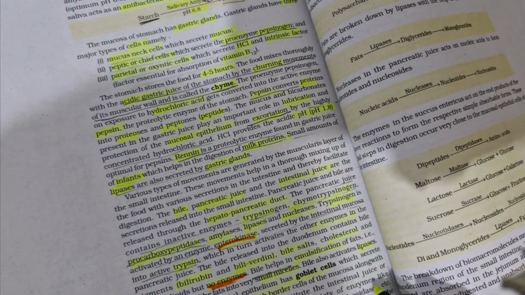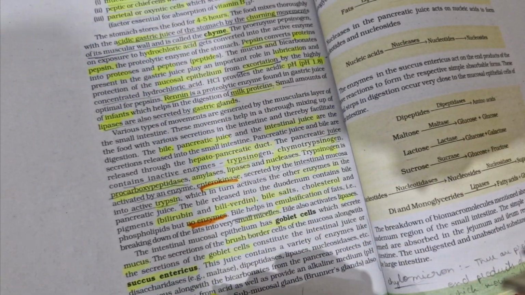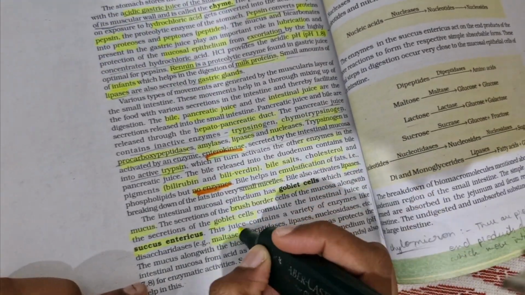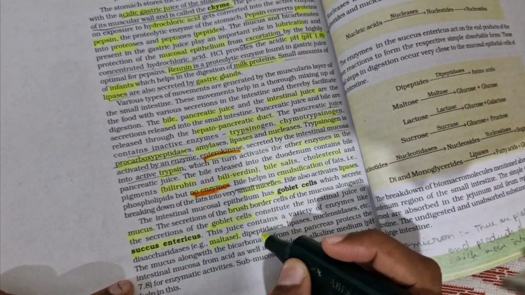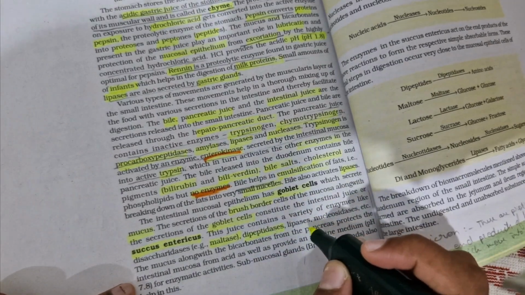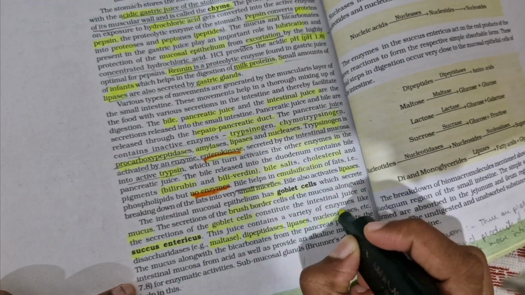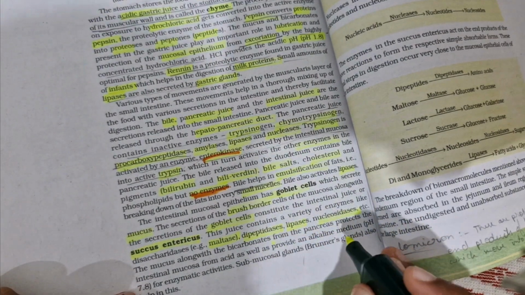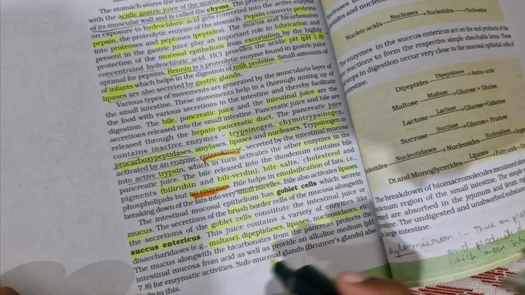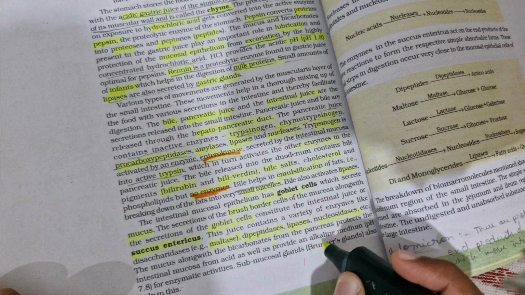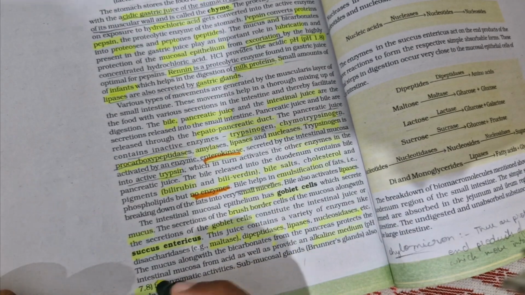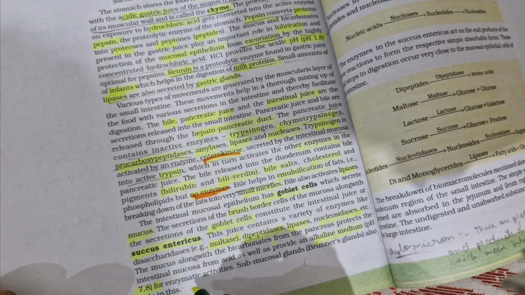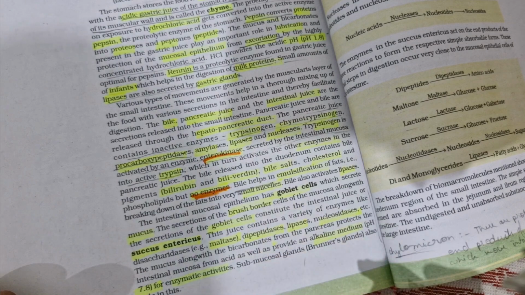The juice contains a variety of enzymes like disaccharidase, that is maltase, which breaks down maltose; dipeptidase, which breaks down peptides; lipase, which breaks down lipids; and nucleotidase, which breaks down DNA and RNA. The mucus along with the bicarbonate of the pancreas protects the intestinal mucosa from acid, as well as provides an alkaline medium, that is 7.8. So it neutralizes the acid and it will be helpful for the enzymatic activity also.